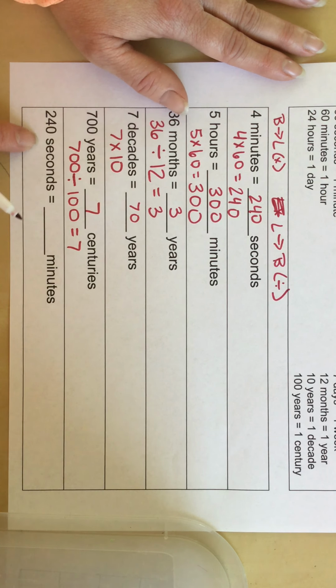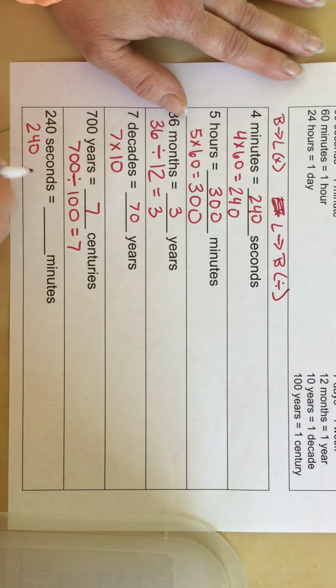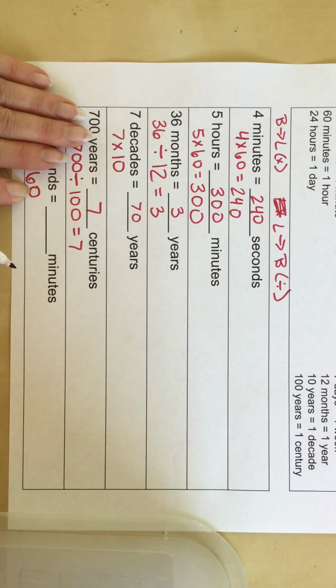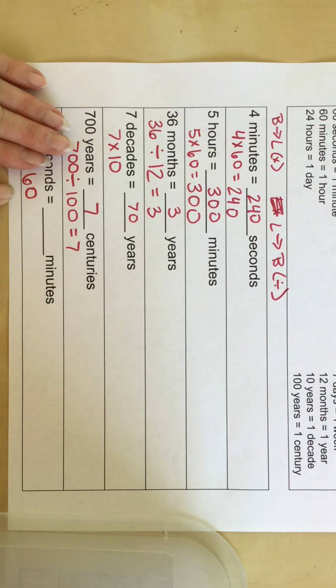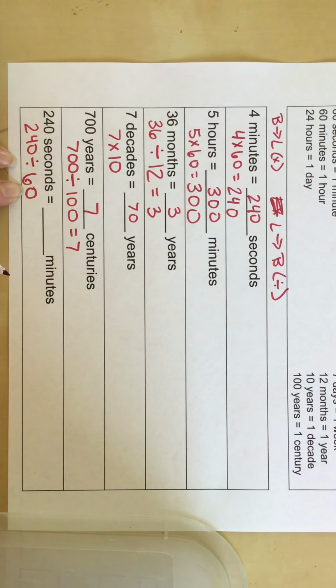Last one. 240 seconds equals how many minutes? Seconds is smaller than minutes, so we're going to take 240 and divide by 60. So for this one, think, what times 6 would give me 24, and that's 4. So then 60, what times 60 gives me 240, which is 4. So 240 seconds equals 4 minutes.